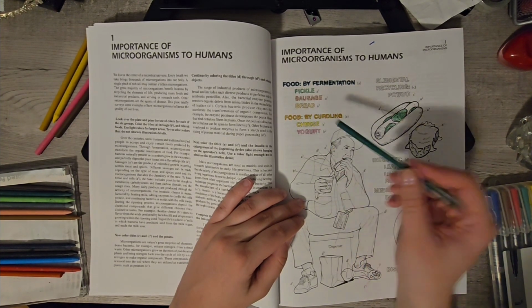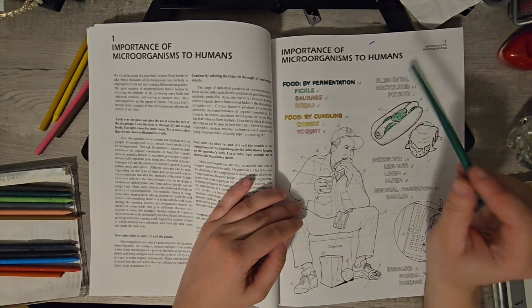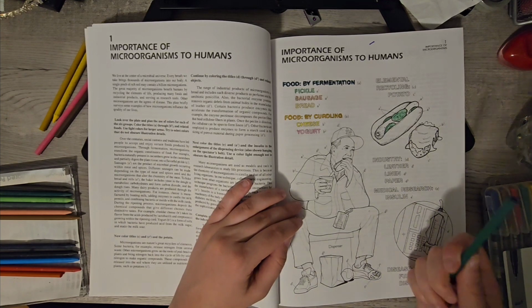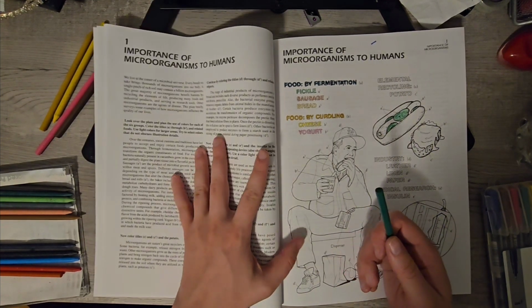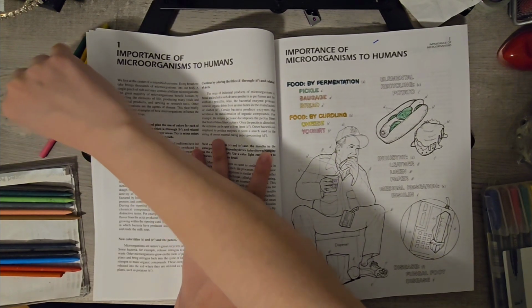When it said sausage, I should have known because there's a picture of it right here. It's obviously a hot dog. But when they said sausage, I thought they were talking about a breakfast sausage or a sausage patty or a sausage link, not a hot dog.